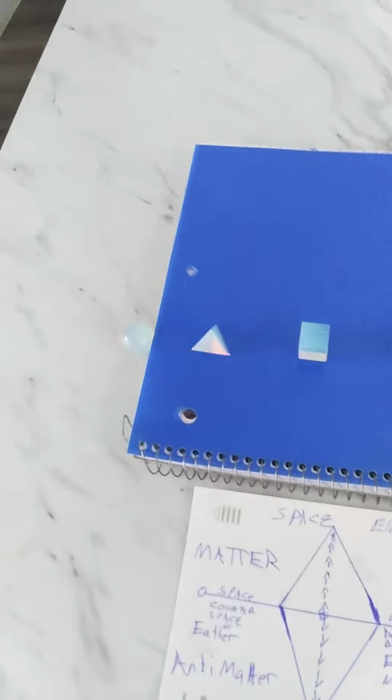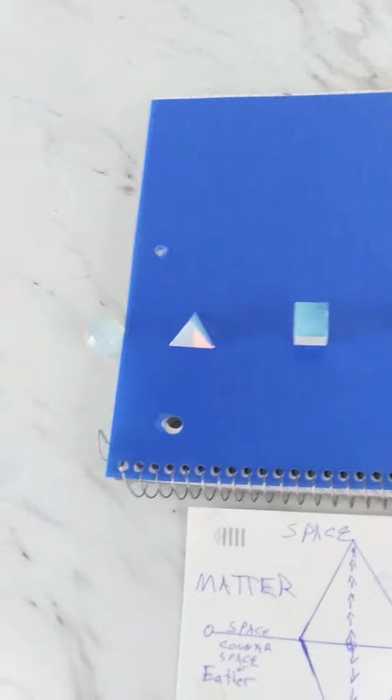So this is at rest, this is your 0 point, this is at stress. This is life, this is matter, this is time. And then there's your anti-time. So that's how this whole thing is working.